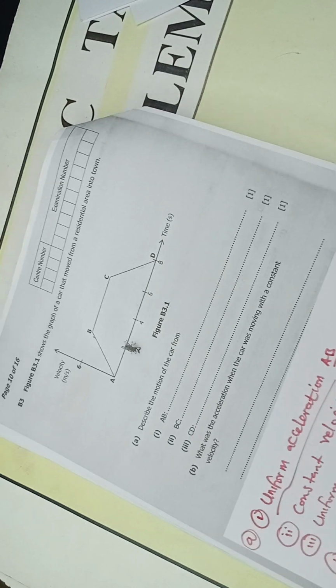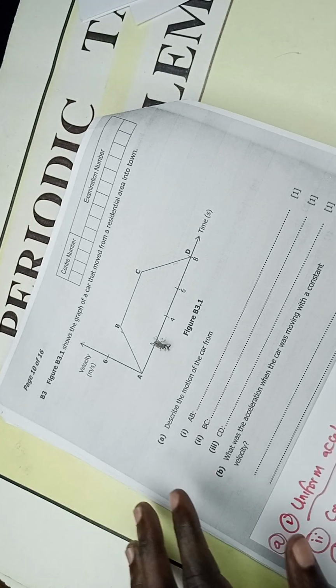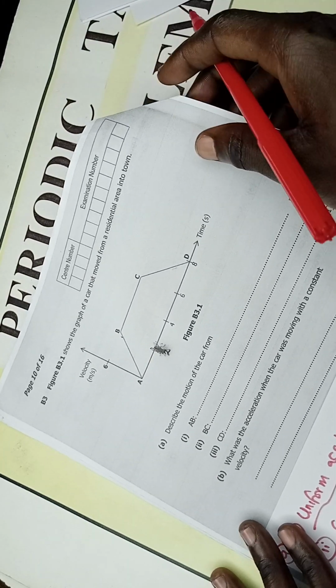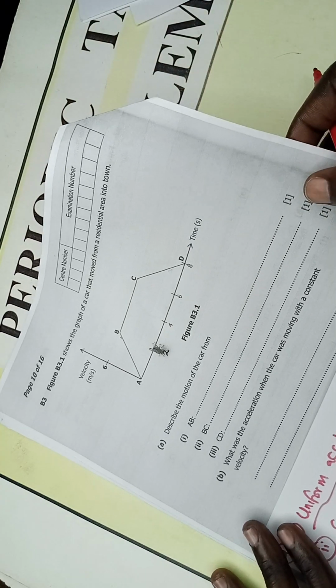There is no acceleration. These were the answers to the question B3 from Science Paper 1, 2022 GCE.